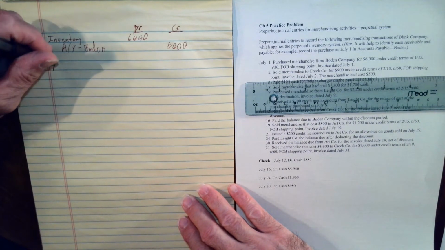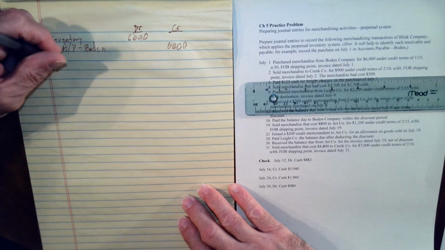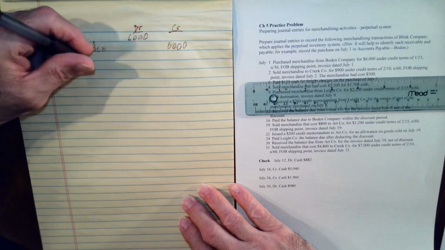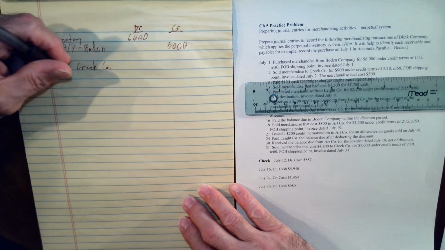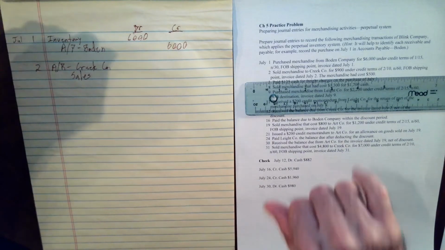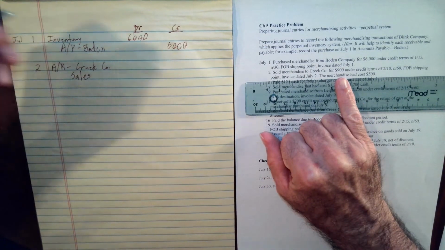So I'm going to hit accounts receivable, debit for Creek Company, and a credit to sales, and that's for the sale price, which was $900.